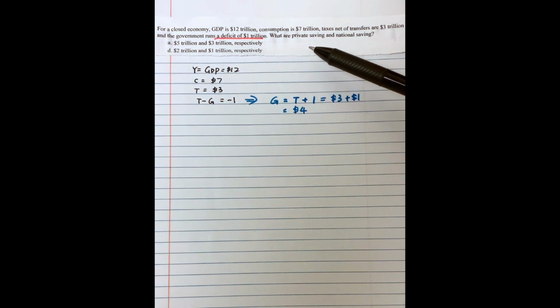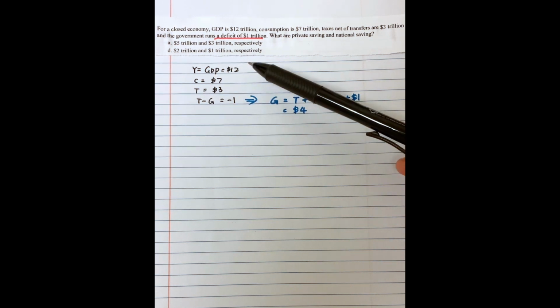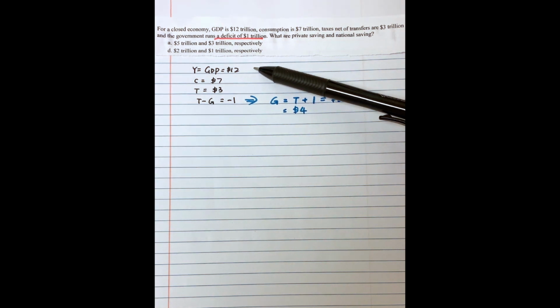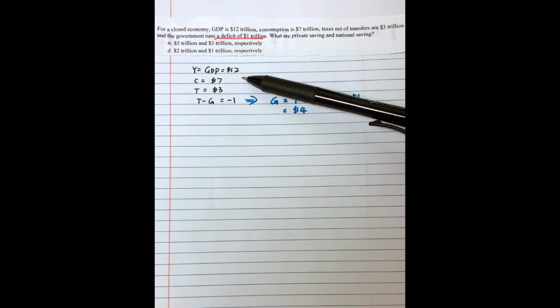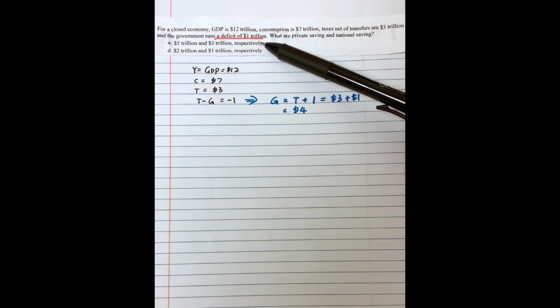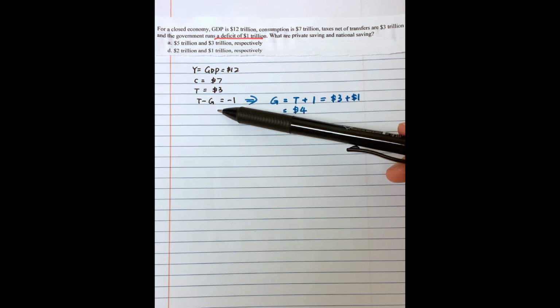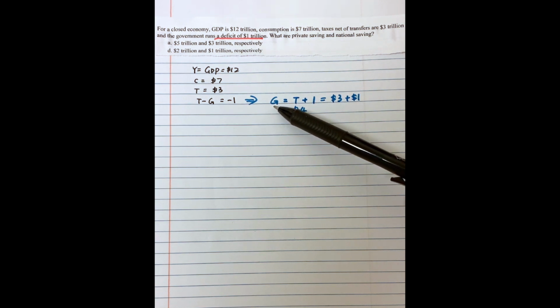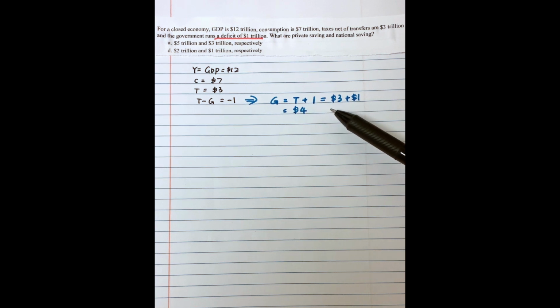So this question helps us to compute the private saving and the national saving. I just summarized some useful information from this question first. So we can notice, I write it down. GDP equal to 12 trillion, consumption 7 trillion, tax equal to 3 trillion. And because the government runs a budget deficit, now T minus G will equal to -1. Based on this, we can easily get the government purchase, or government spending, now equal to tax plus 1. So 3 trillion plus 1 trillion, we can get the government spending now equal to $4 trillion.